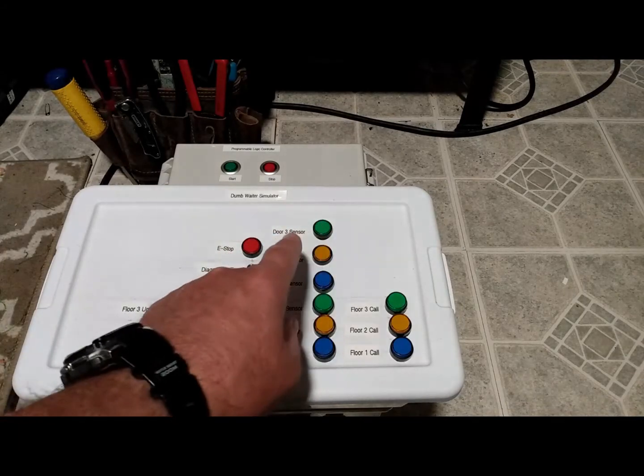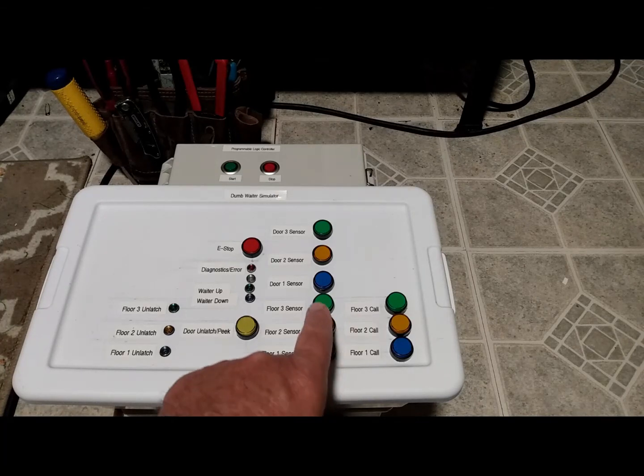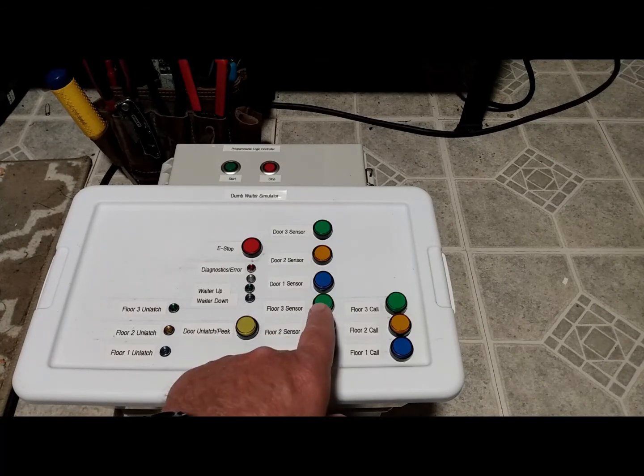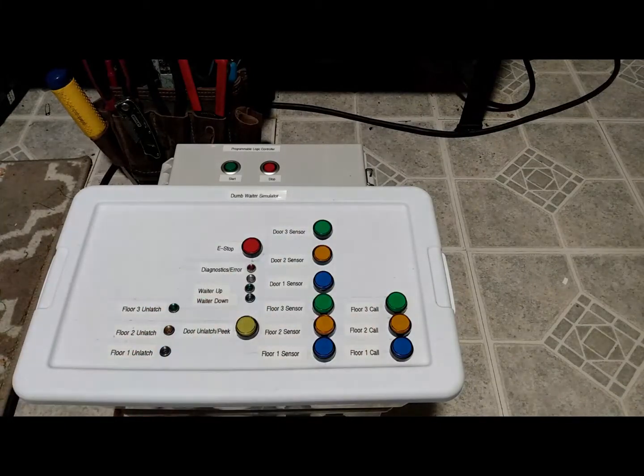Everything else you see, these 6 buttons here, are actually the floor sensors for each of the 3 floors, as well as the door closed sensors.